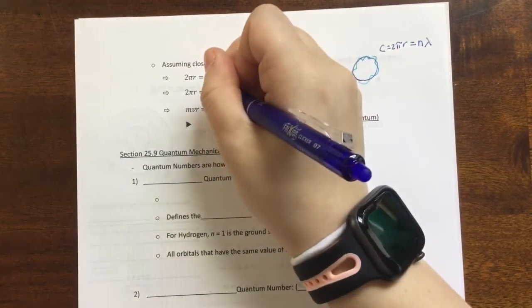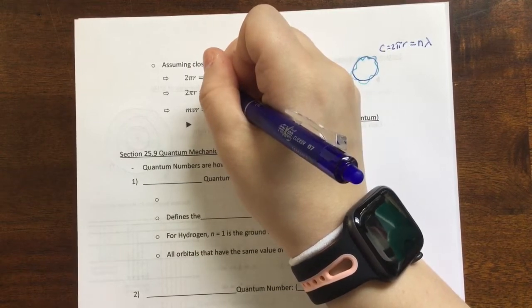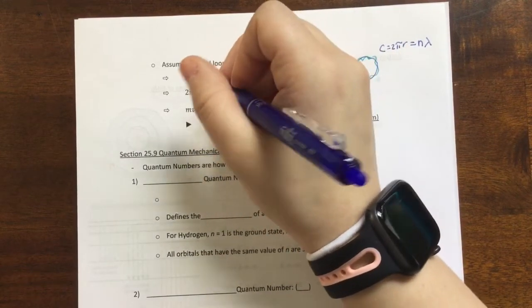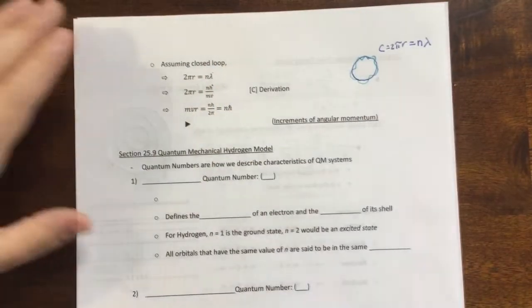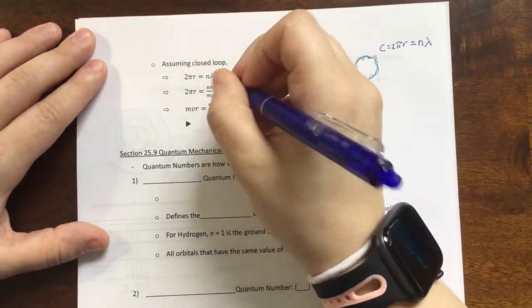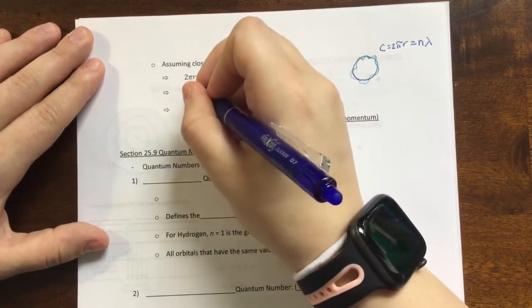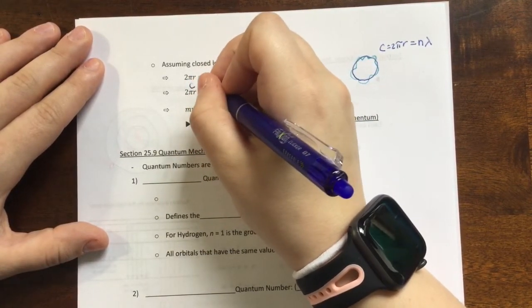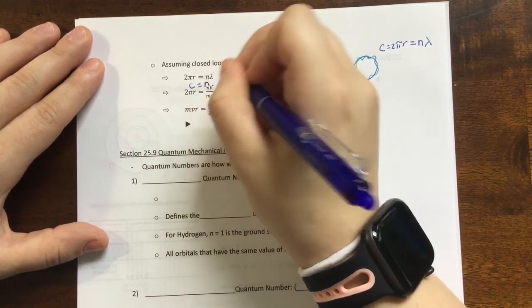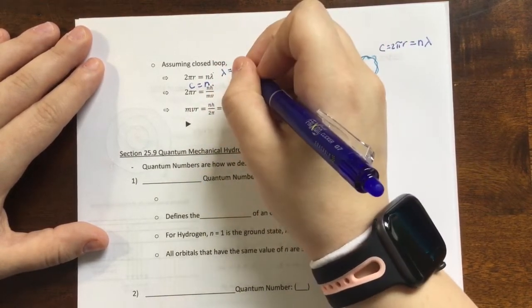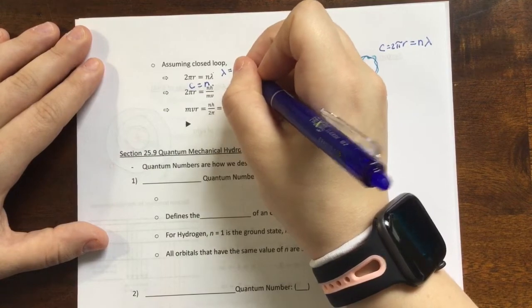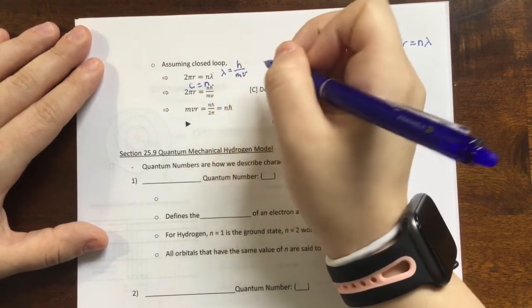So we have an integer number of wavelengths, so C equals n lambda. We're going to say that lambda from the de Broglie wavelength is equal to h over mv.